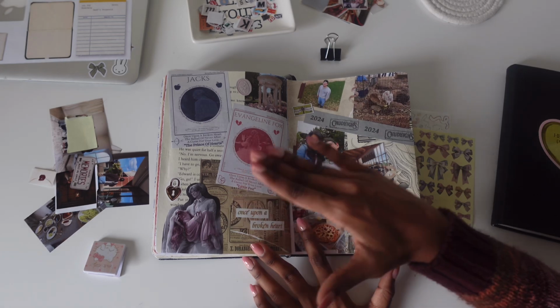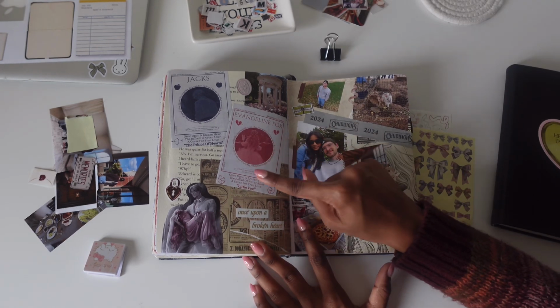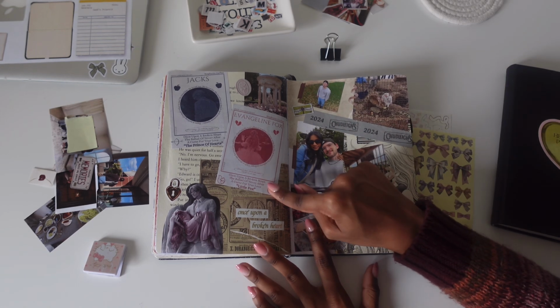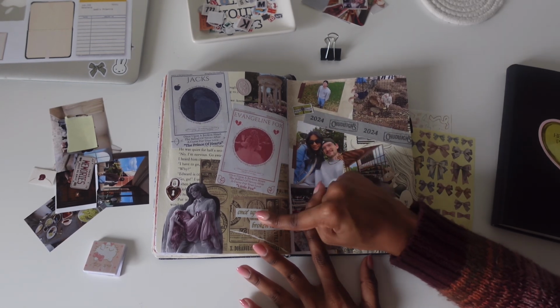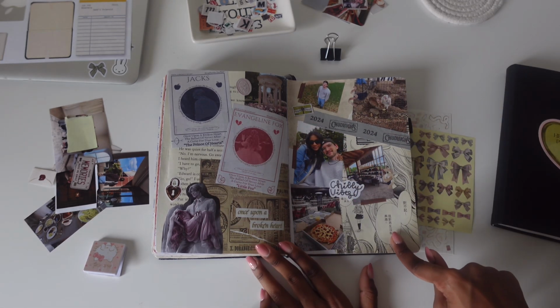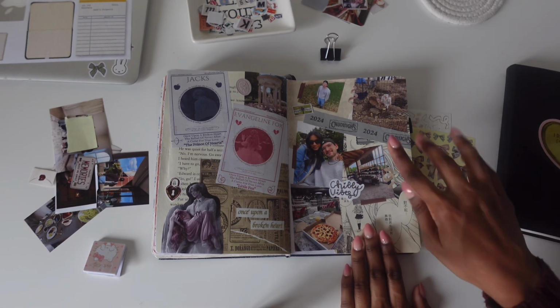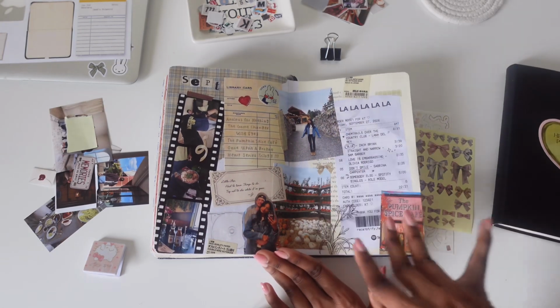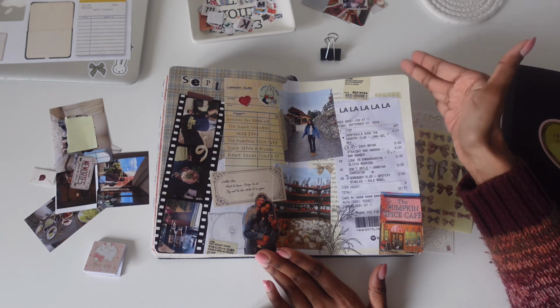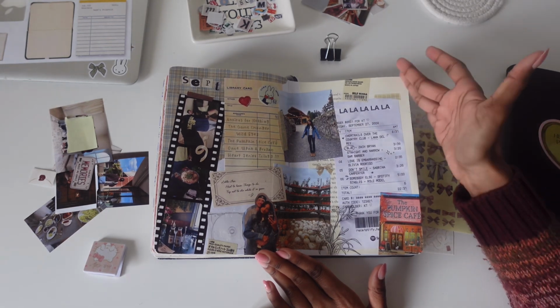And we have my spread about Once Upon a Broken Heart, which is a YA romantasy series that I read in September and loved, so I had to do a spread to commemorate it with some pictures from Pinterest. Then we have a little collage from my day at the pumpkin patch, and then of course we have my September recap page, which has all of my favorite things from the month of September, similar to the one that I just did with you guys today.